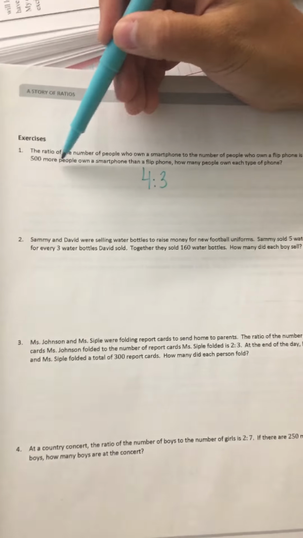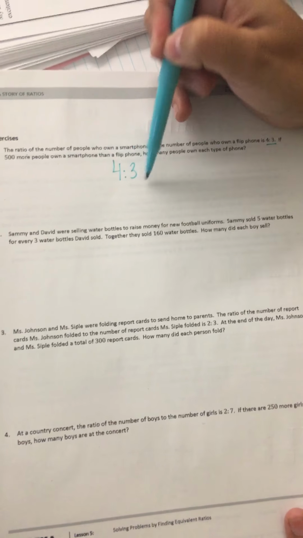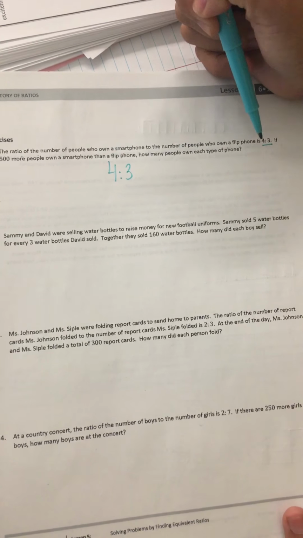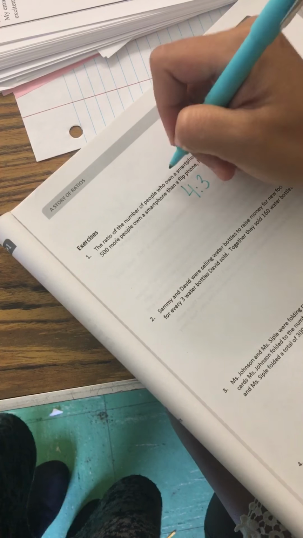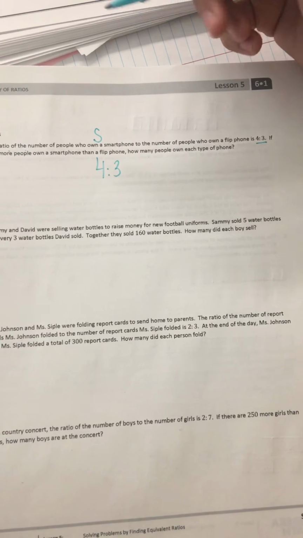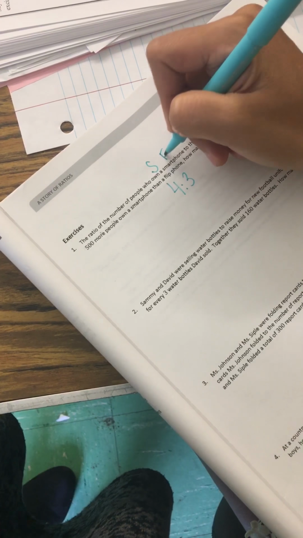If 500 more people own a smartphone than a flip phone, how many people own each type of phone? So the first thing that we want to do is label our ratios. So we go back and say, okay, what does the 4 represent? The ratio of the number of people who own a smartphone. So over the 4, I'm going to write an S for smartphone. To the number of people who own a flip phone, so over the 3, I'm going to write an F.